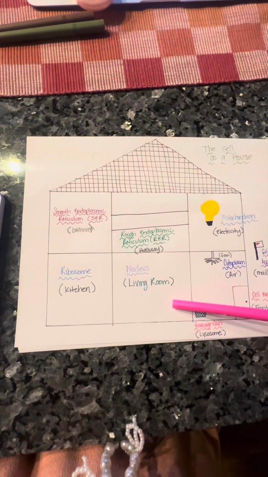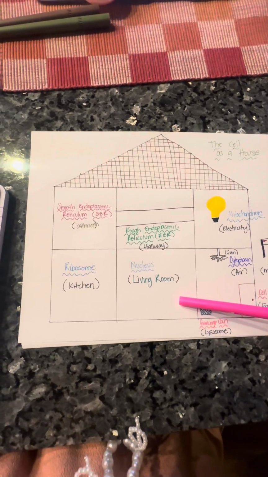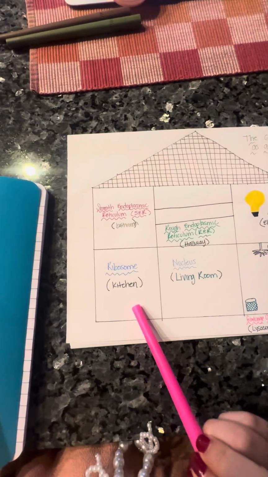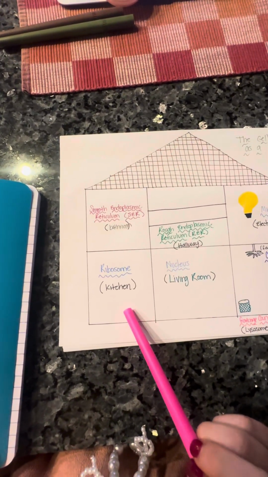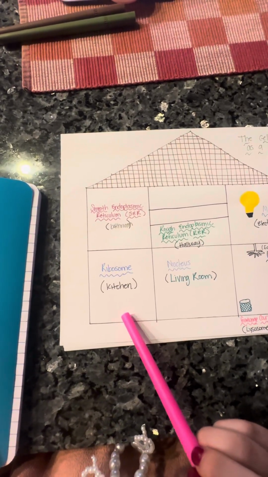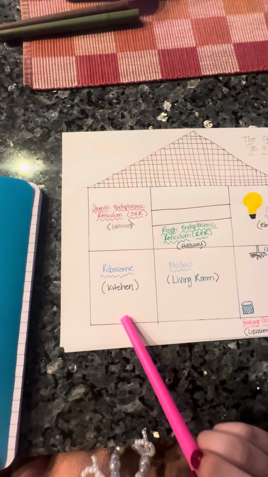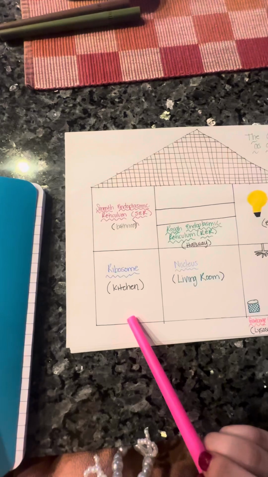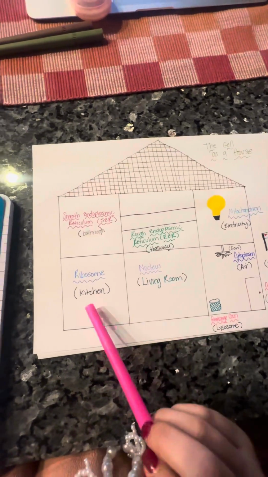And then number five would be the ribosome, which is where you build and repair, or the part of the cell that builds and repairs. So the ribosomes take raw materials like amino acids and assemble them into proteins, in this case for the entire house.